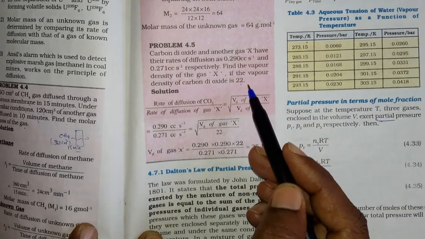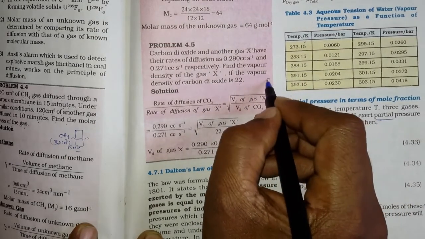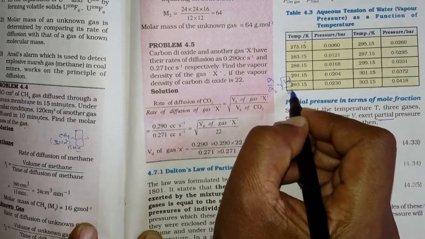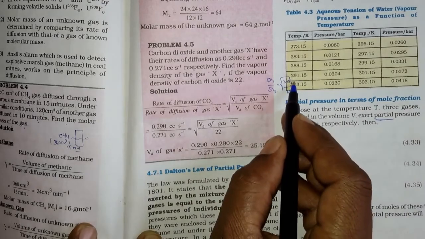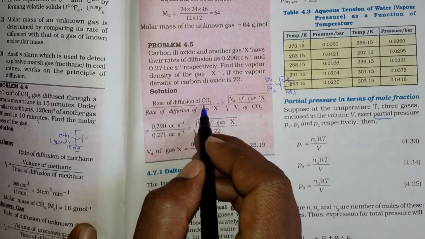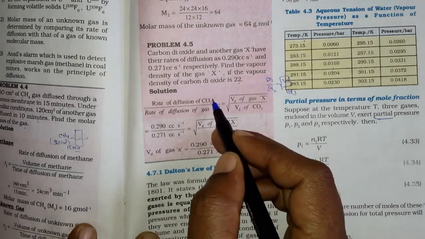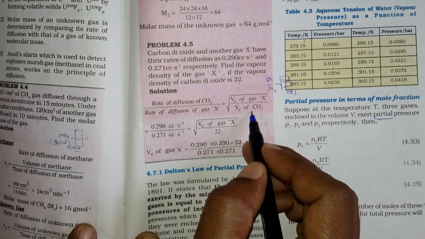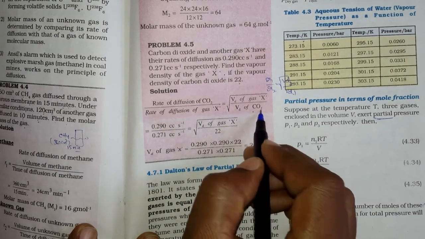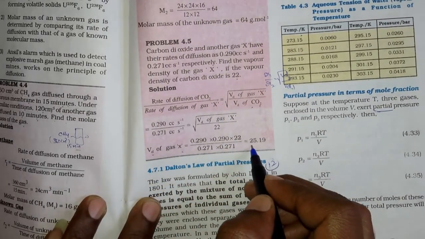The vapor density formula is very simple: R1 by R2 is equal to the square root of VD2 divided by VD1. That means the vapor density of the second gas divided by the vapor density of the first gas. So the rate of diffusion of carbon dioxide divided by the rate of diffusion of gas X is equal to the square root of the vapor density of gas X divided by the vapor density of carbon dioxide. Very simple, substitute the values and the vapor density of X is 25.19.